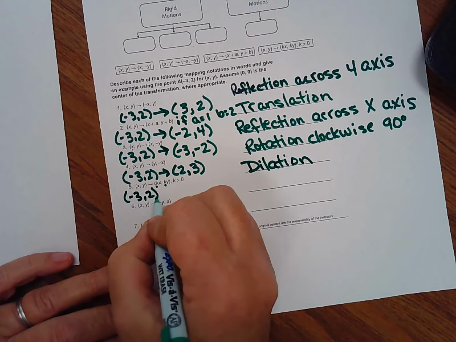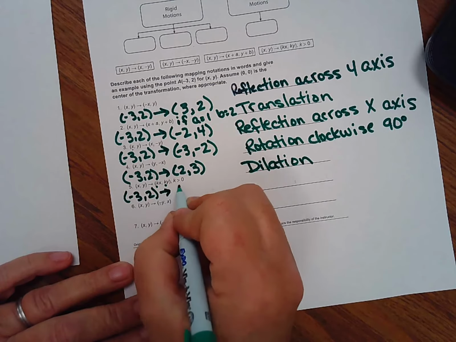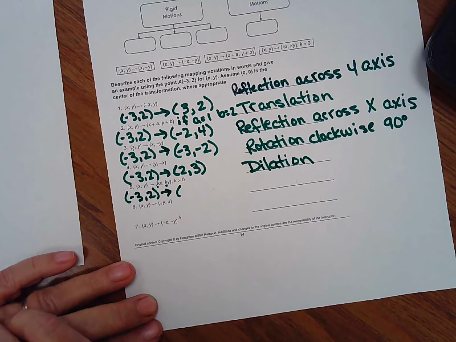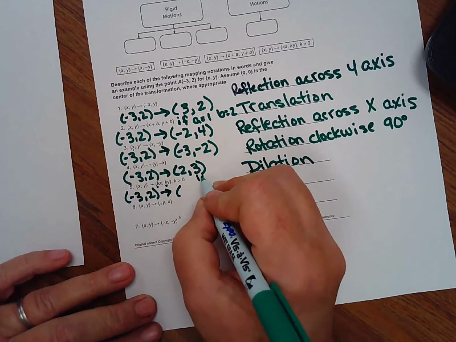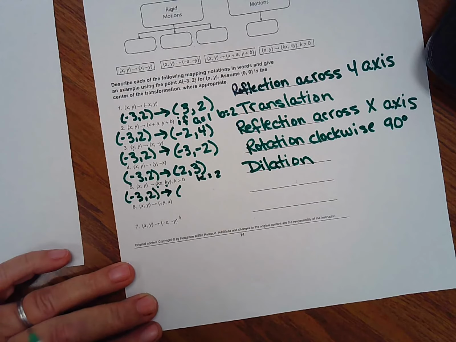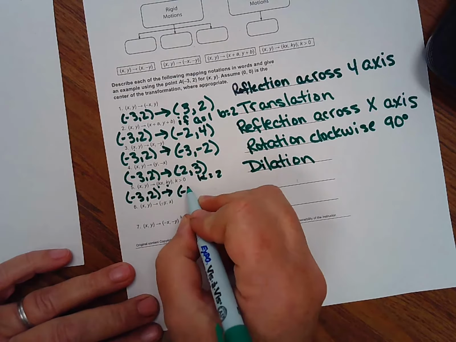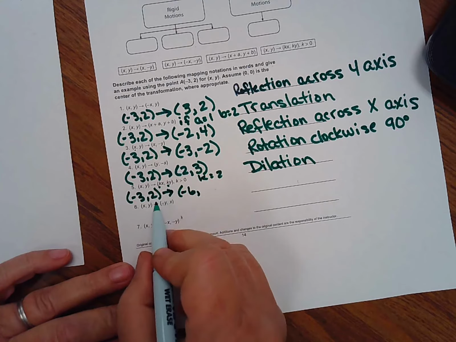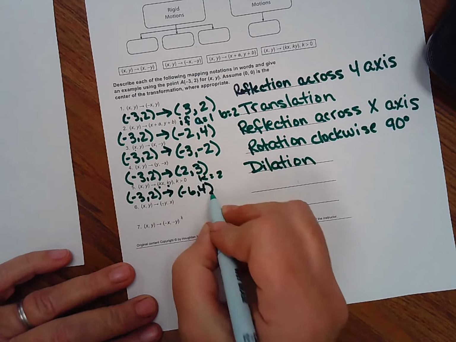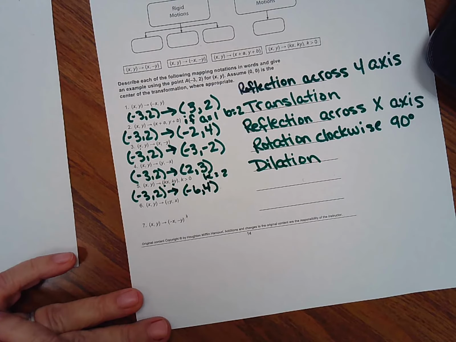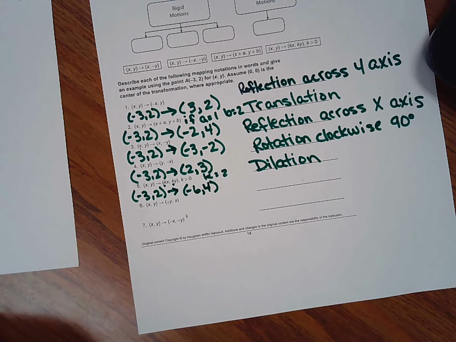And if we had -3, 2, that maps to... now k has to be greater than 0, so let's say that k is 2. Then we would have 2 times -3, which is -6, and 2 times 2, which is 4. So that goes from -3, 2 to -6, 4. Now you can't really tell it's a dilation when it's just a point, so I'm not even going to graph this for you. But if you had a whole picture, say you were graphing a square or a triangle or something, where you had more points, you could see that the triangle got bigger or smaller.